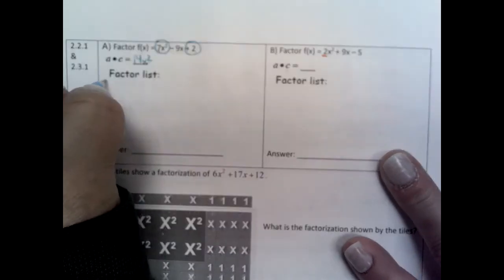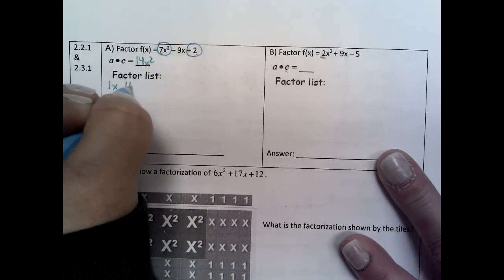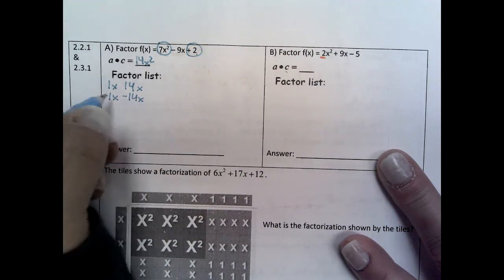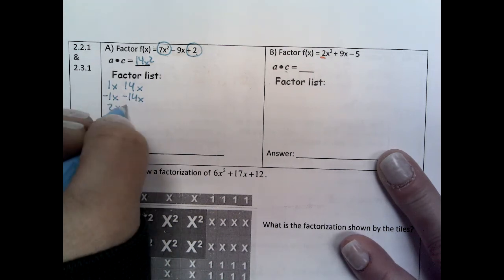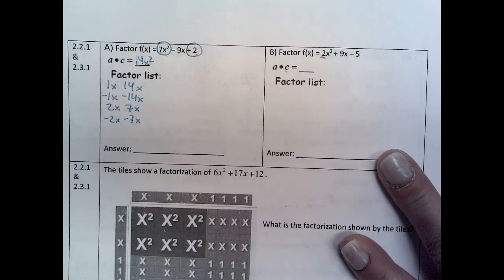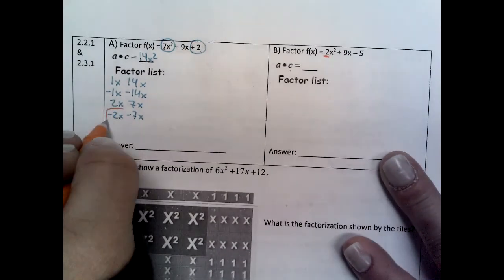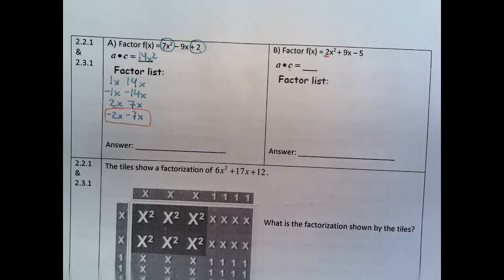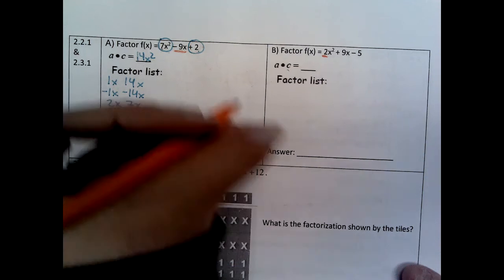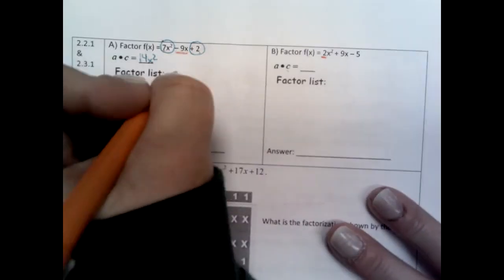Now I'm going to make my factor list. So 1x, 14x, negative 1x, and negative 14x. And I'm going to keep going: 2x and 7x, or negative 2x and negative 7x. So this is the correct pair. Now I'm going to rewrite this and replace my negative 9x with those two. So I'm just rewriting this trinomial.